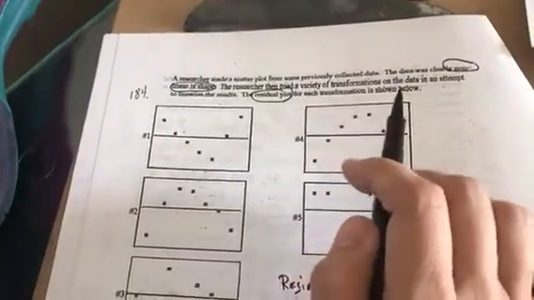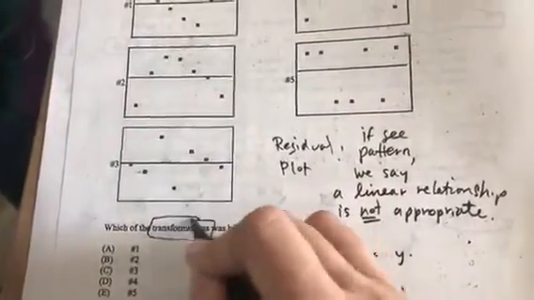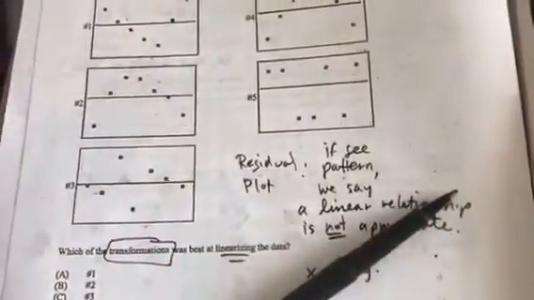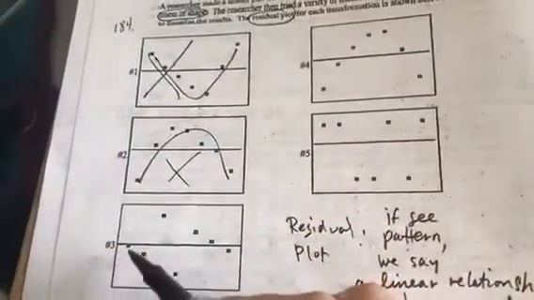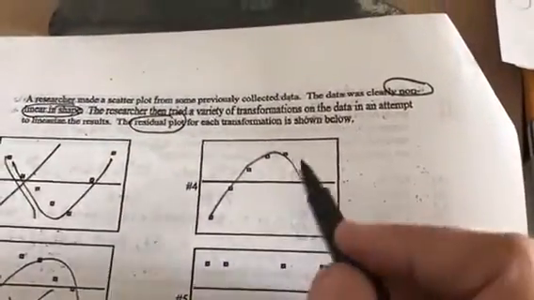The residual plot is shown below. Which transformation's the best? So what you're looking for is which one doesn't show a pattern. We got a pattern, so no good. We got a pattern, so no good. I don't see smiles or frowns, so I'm going to keep going. I see a pattern, so no good.